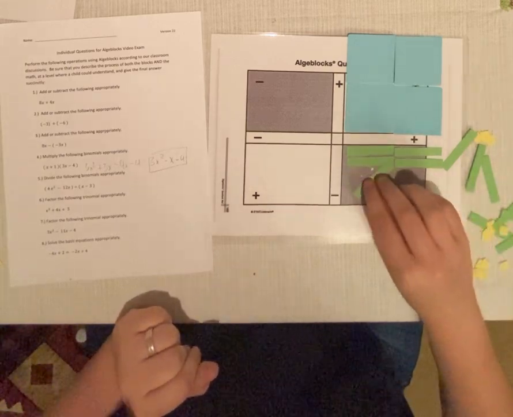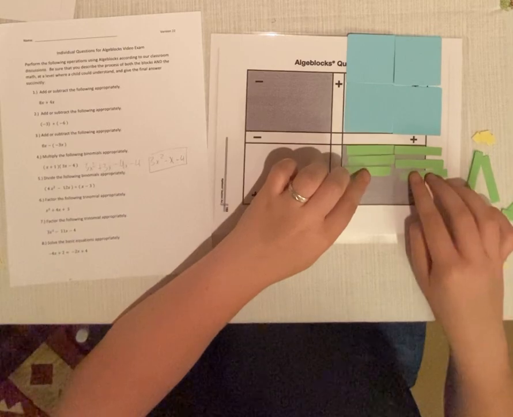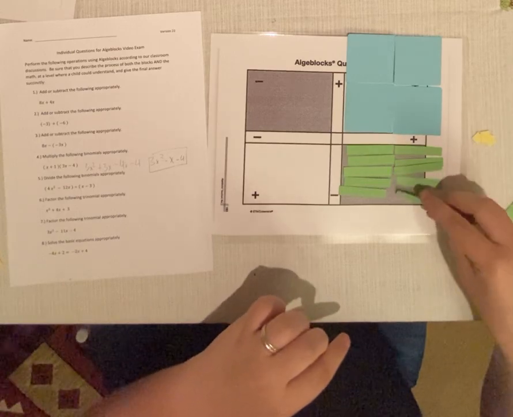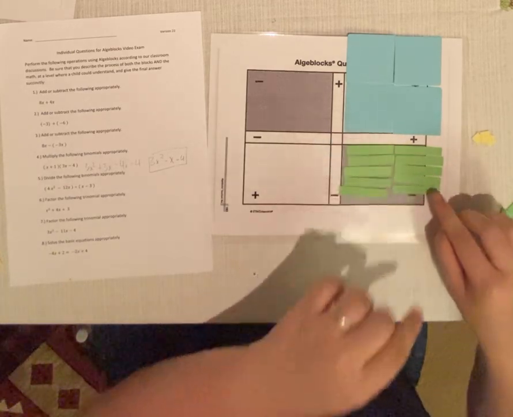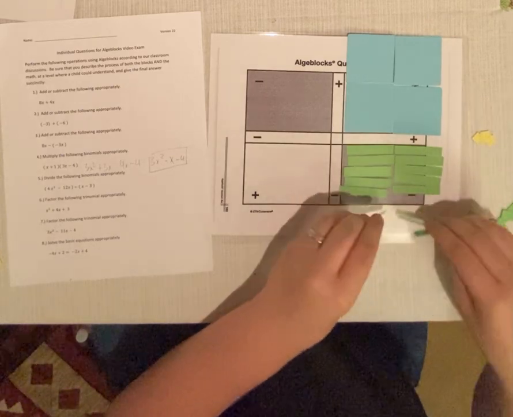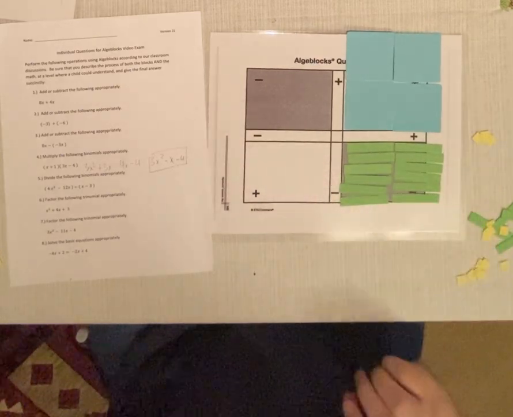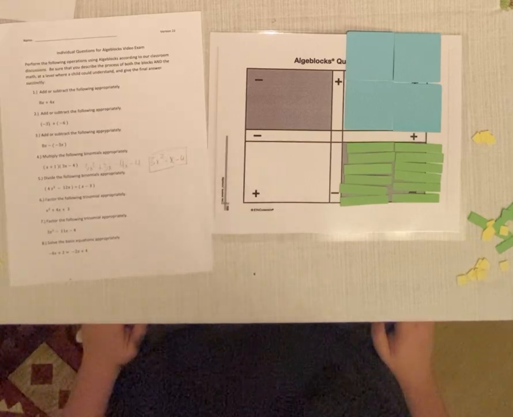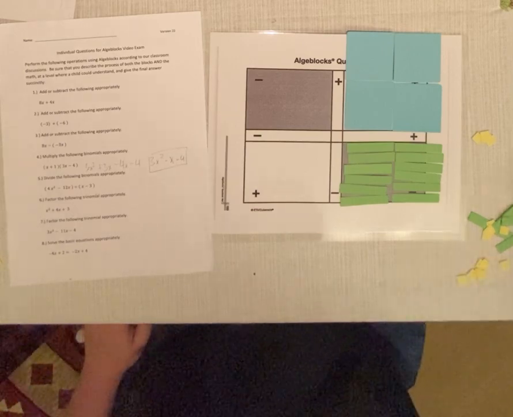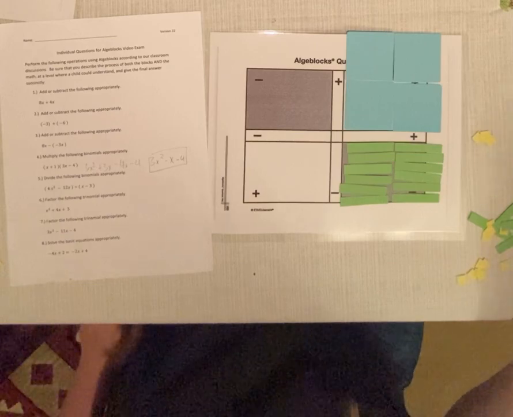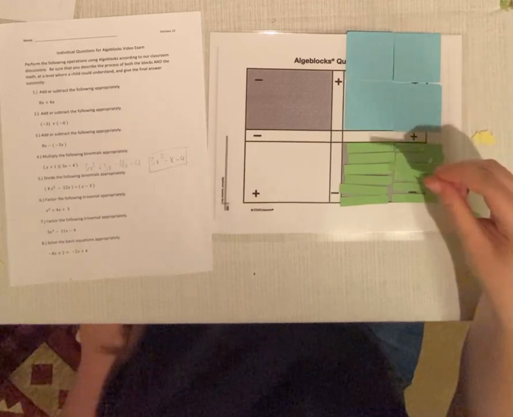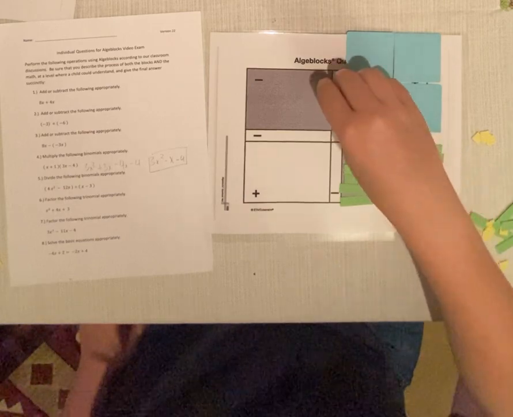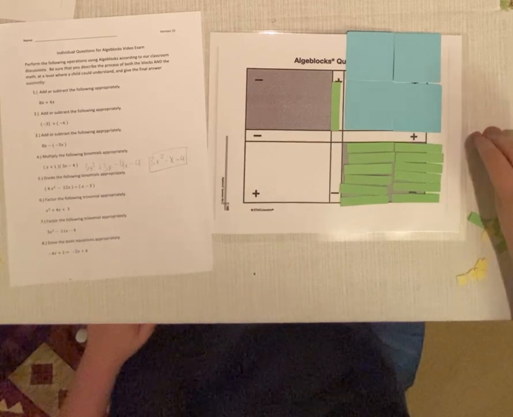Okay, so we need 12x. So it's going to end up with 6 in each of these rows. 1, 2, 5, 2 more. Okay, we're looking something like this right now. Okay, and then it says we're going to divide by x minus 3. So that term is going to go into one of our axes on our factor track. So we have a positive x minus 3. So I'm going to go ahead and put positive x minus 3. Let's see. I'll go ahead and put this here.